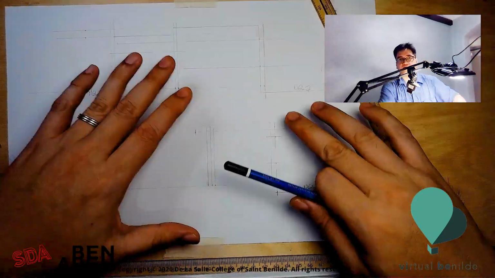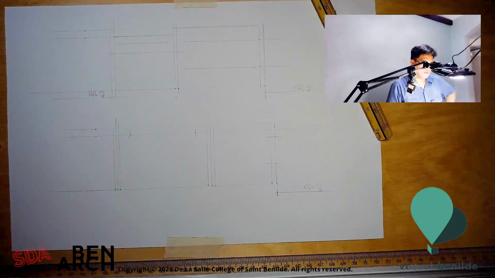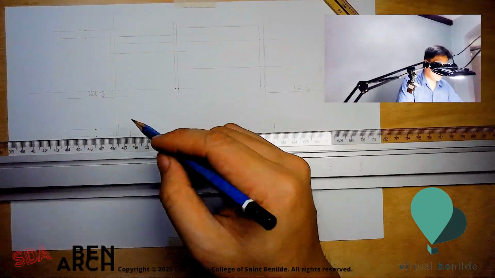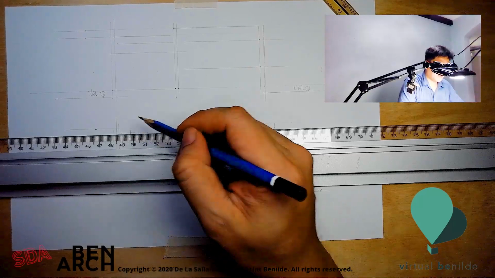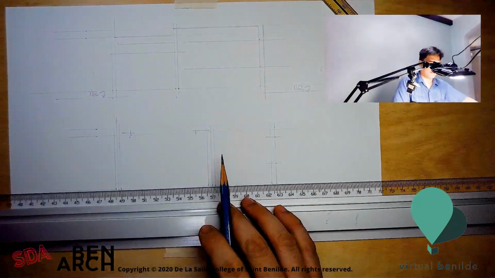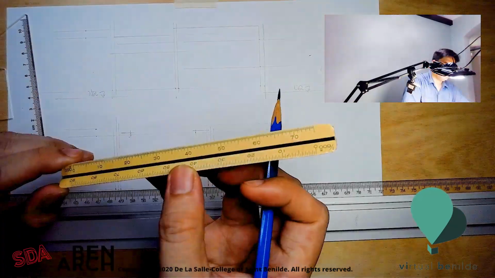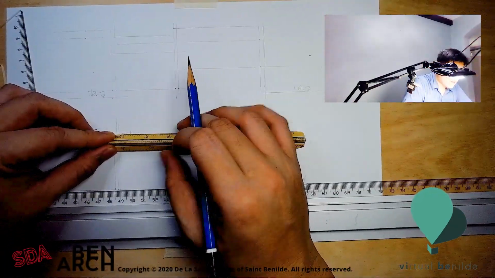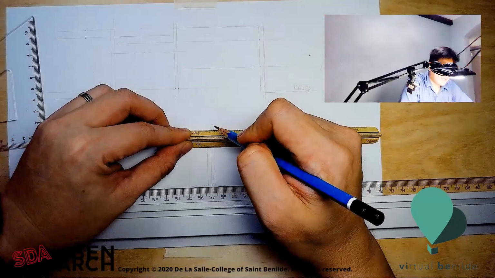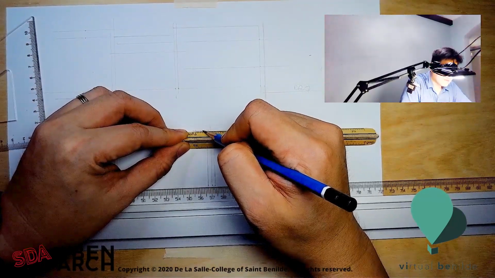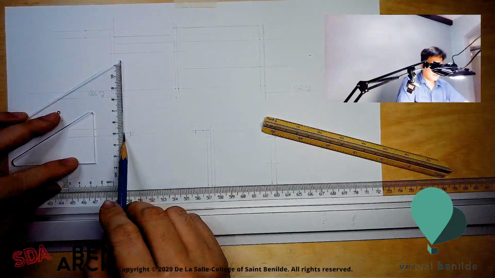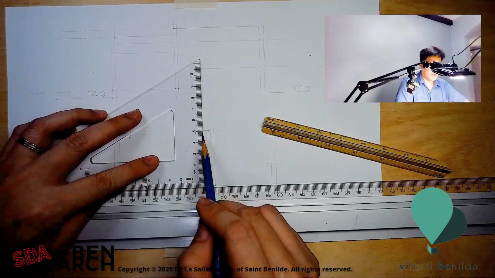So this is how you start off with determining your sections. Of course, this is going to be 0.1 meters for the light cove. Another roughly about 0.3 meters from here going inside there. So that's going to be where the light cove is.